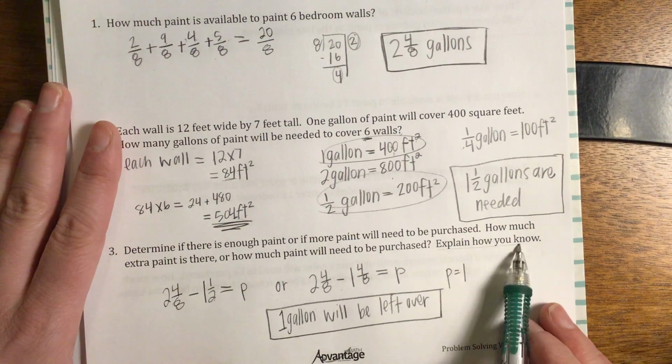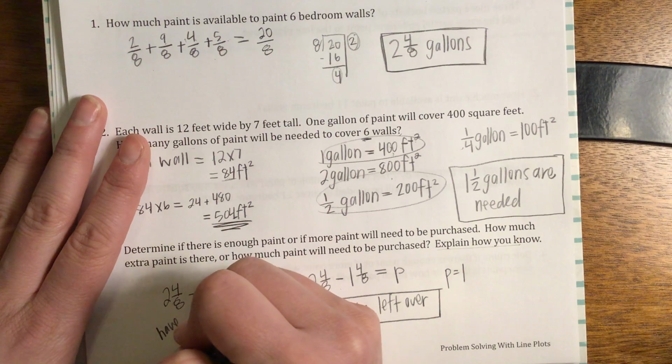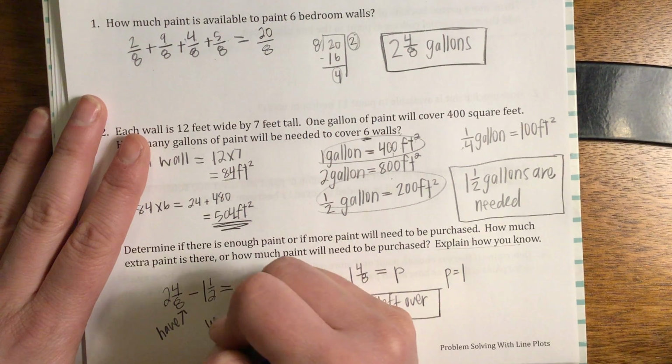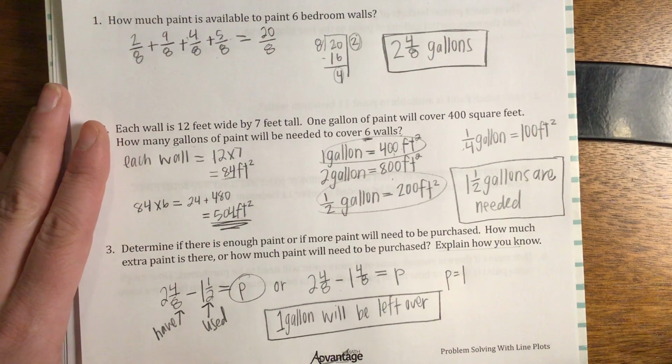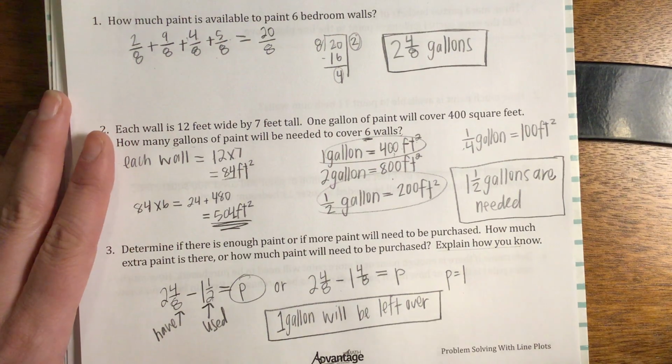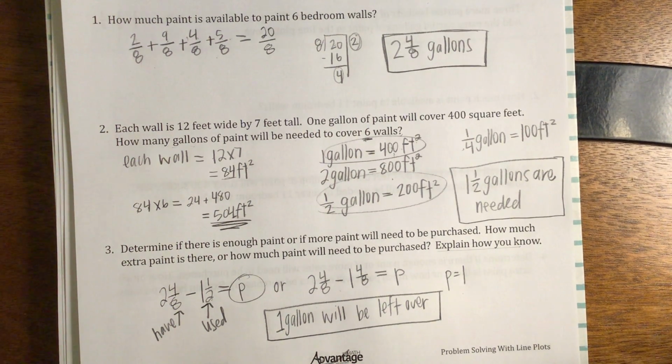And in your explanation, you would say, I have this much, and I used this much, so the remaining amount, or P, is going to be equal to 1. And this is your independent practice for 8.8.